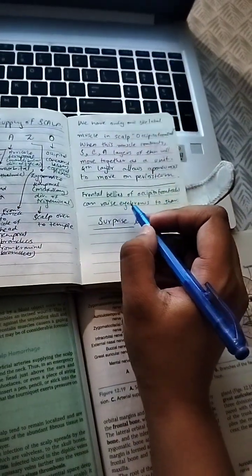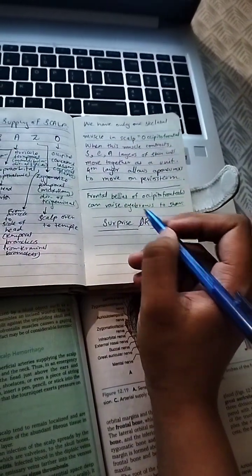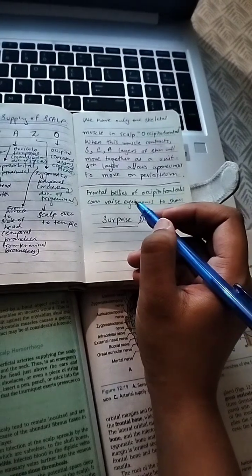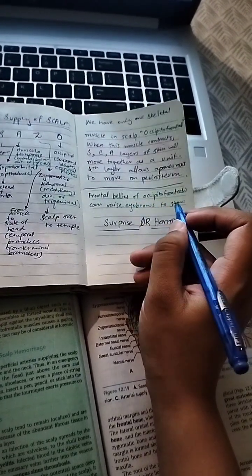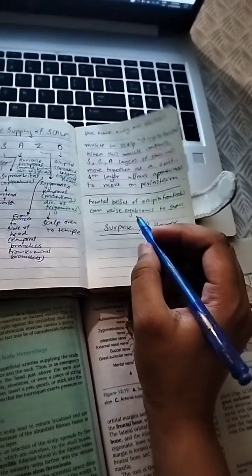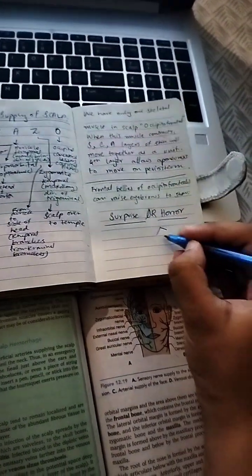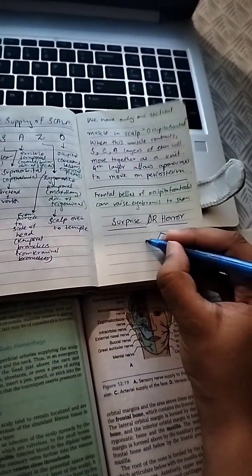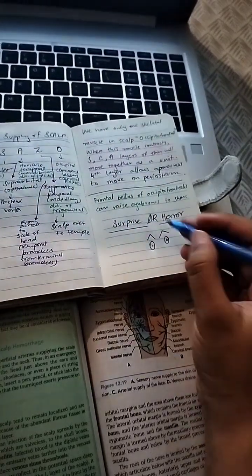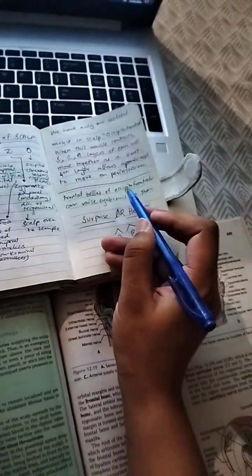Okay, now let's talk about the action of the frontal bellies of the occipitofrontalis muscle. The action of the frontal bellies of the occipitofrontalis muscle is that it can raise eyebrows to show surprise or horror. Okay, so this is basically the function of the frontal bellies of the occipitofrontalis muscle.